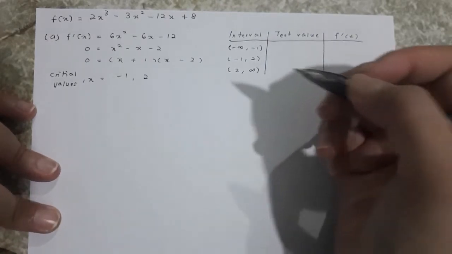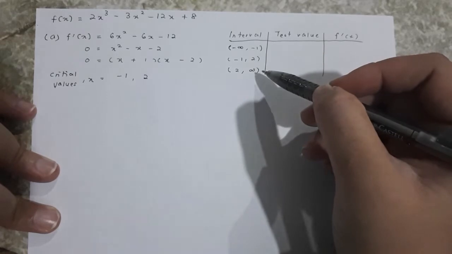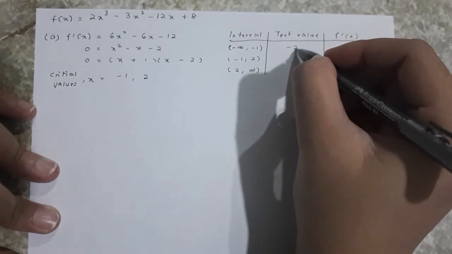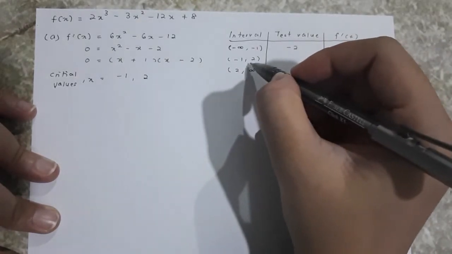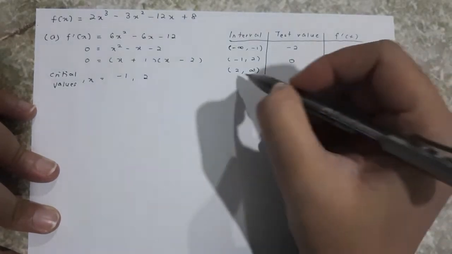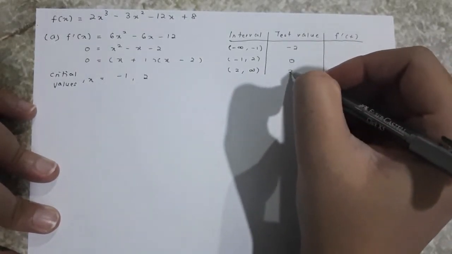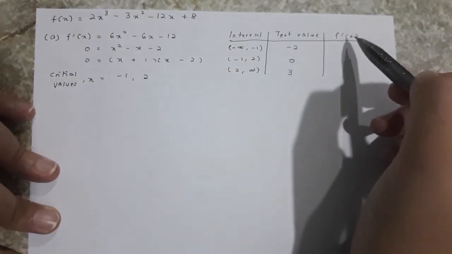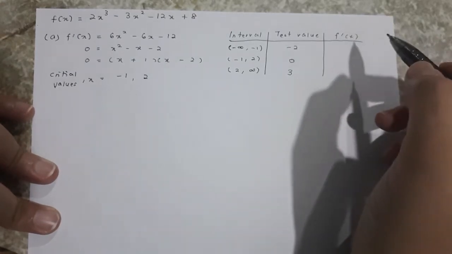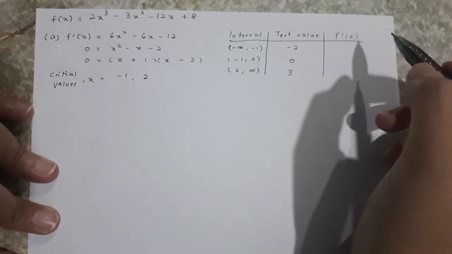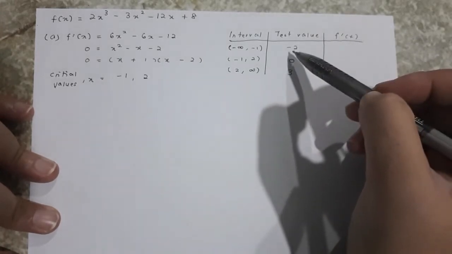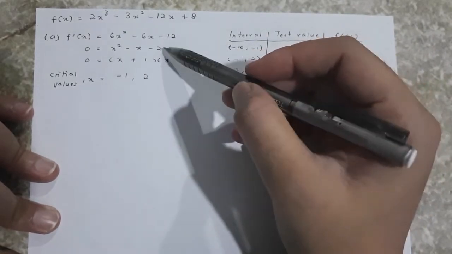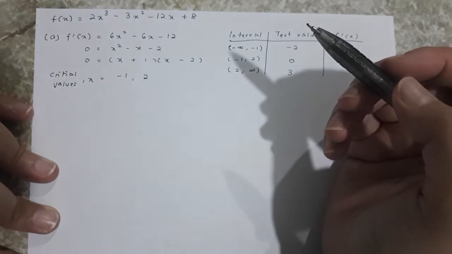Choose one test value from each respective interval. So from the first interval, I want to choose negative 2. From the second interval, I want to choose 0. From the third interval, we can choose 3. And then substitute the test value into f prime x, and we want to take the sign of the final answer. For example, substitute negative 2 into f prime x. You can substitute into the first equation, second equation, or the last equation.